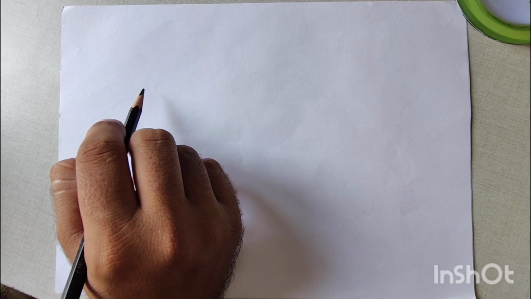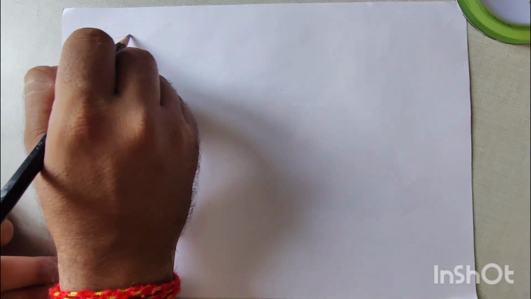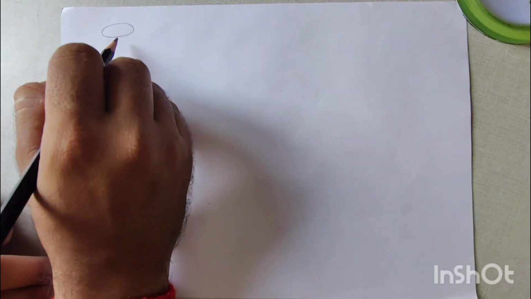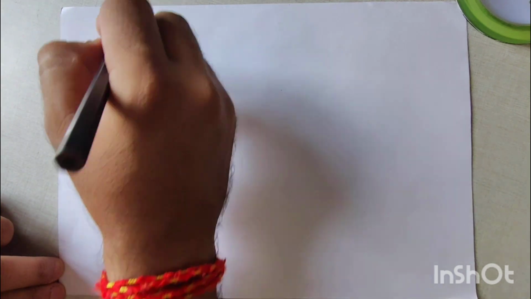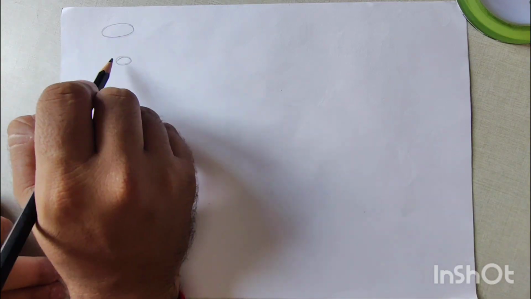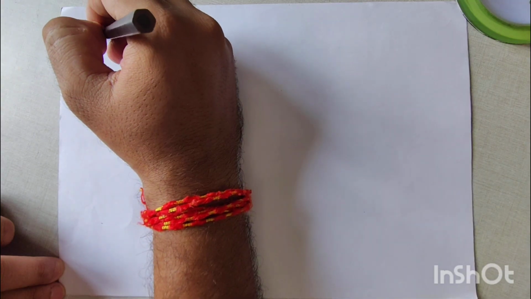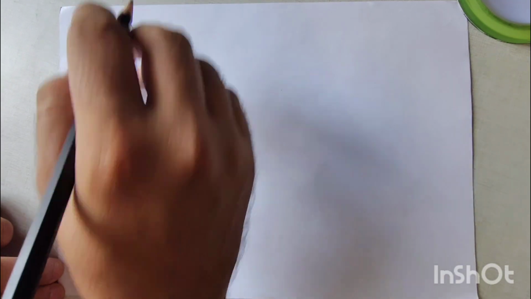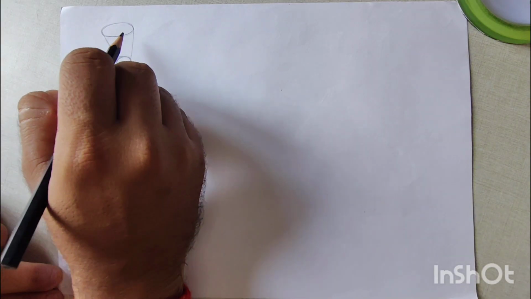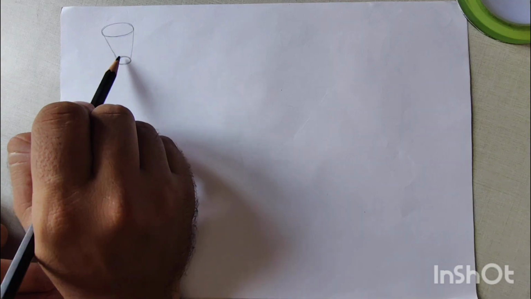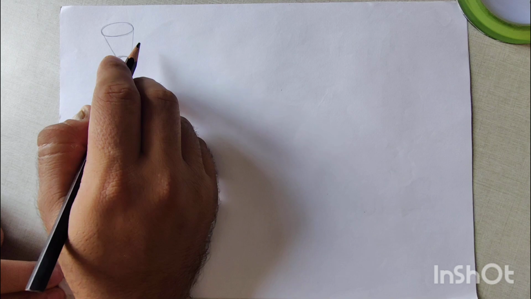So now let's get started drawing the cone. Let's draw the first big ellipse, and below it the same type of ellipse but smaller. We need to make sure both ellipses are the same type, and connect both ellipse edges. If both the small ellipse and the big ellipse are large, it will become a cylinder. So we have to keep that in mind.